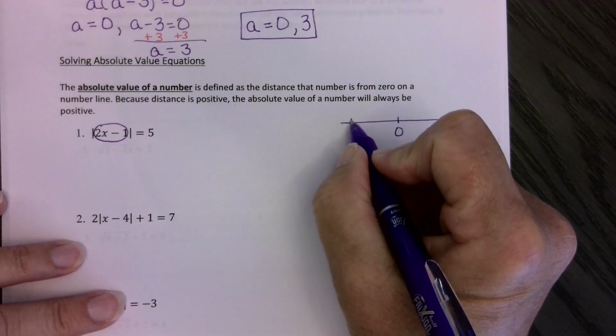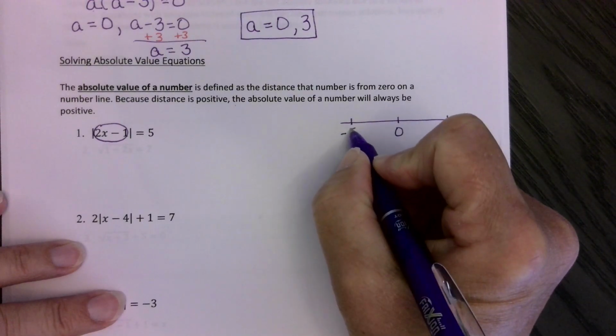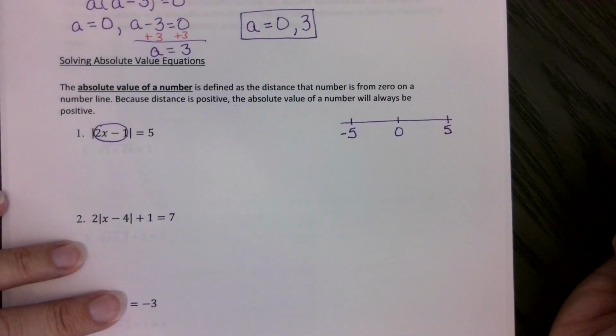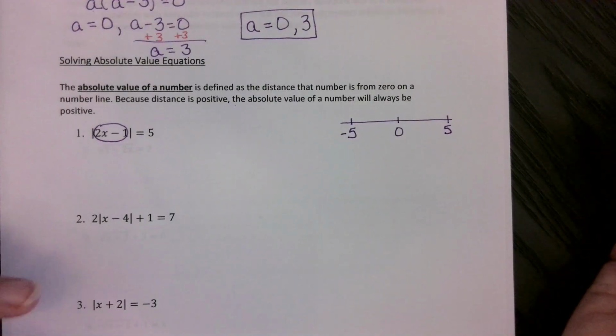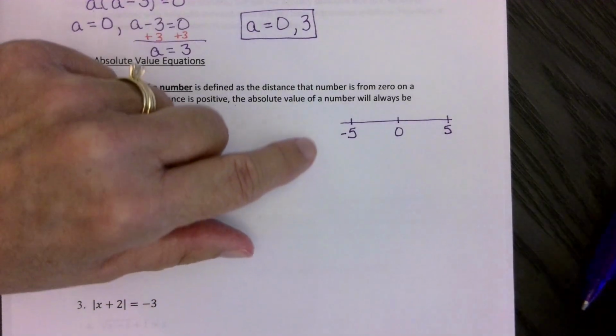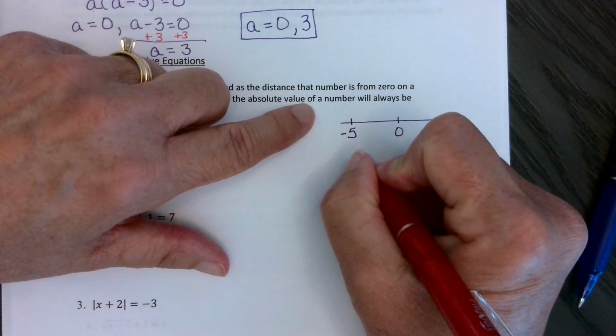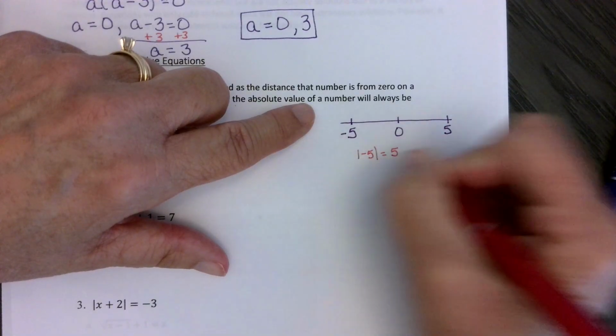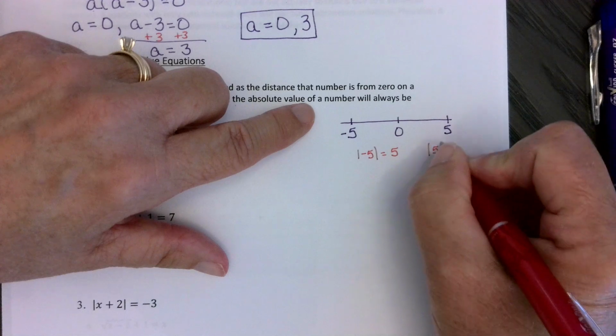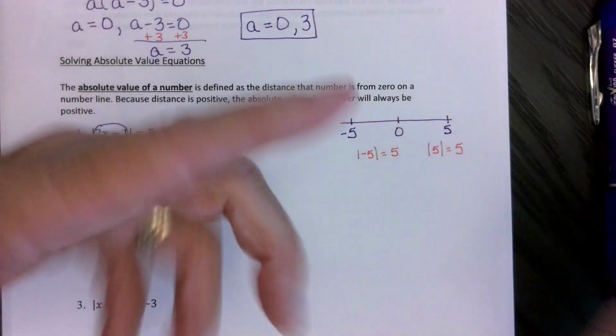Well, you also have a number to the left of that, which is negative 5. So the absolute value of 5 is 5 and negative 5. The absolute value of negative 5 is 5, and the absolute value of positive 5 is 5, because it's a distance.